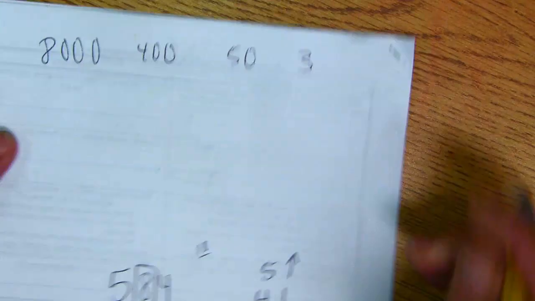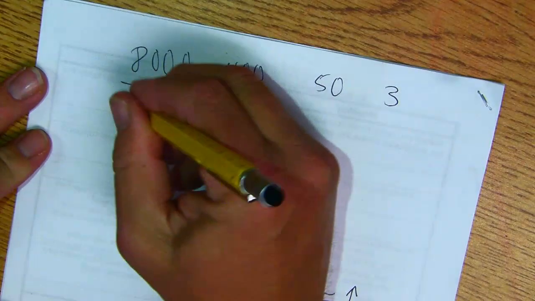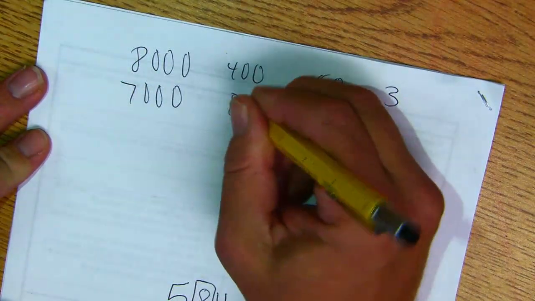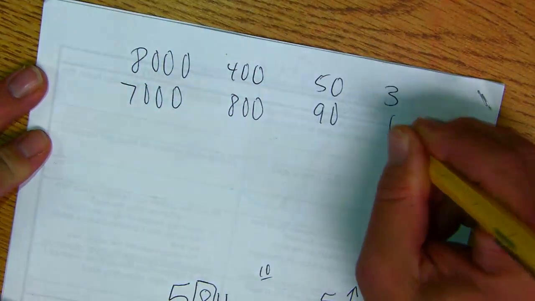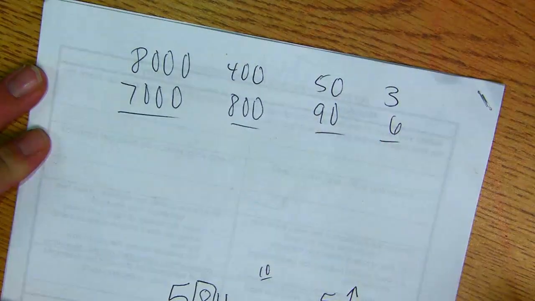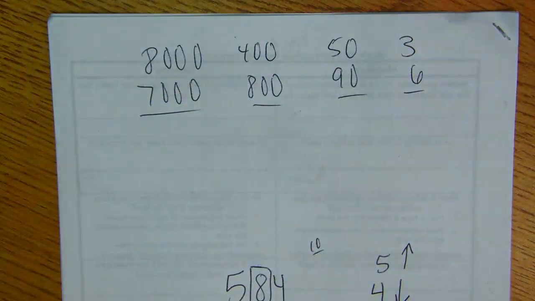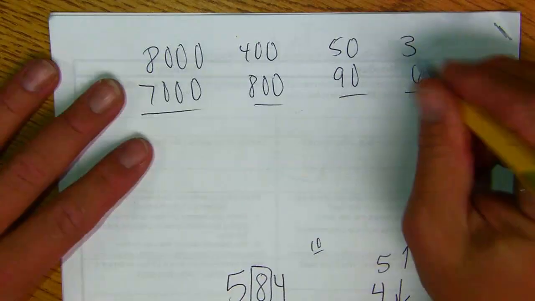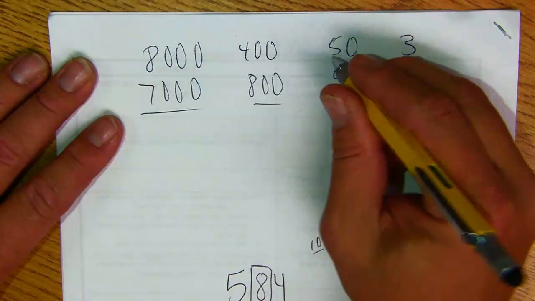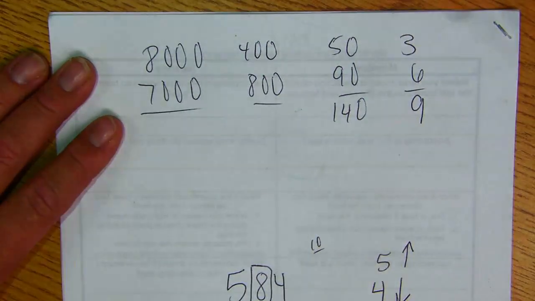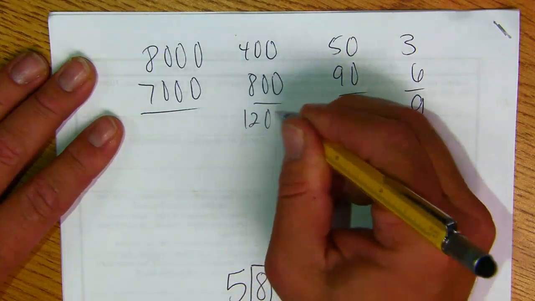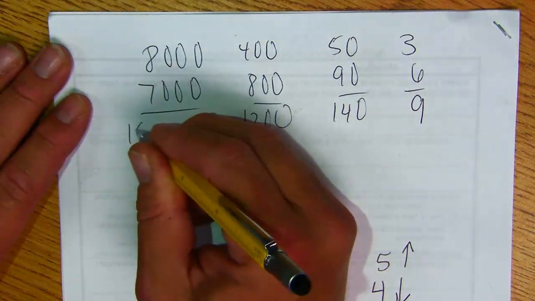8,453. Look at the break apart strategy. 7,896. We're adding. 6 plus 3 is 9. 9 plus 5 is 14. 8 plus 4 is 12. 7 plus 8 is 15.